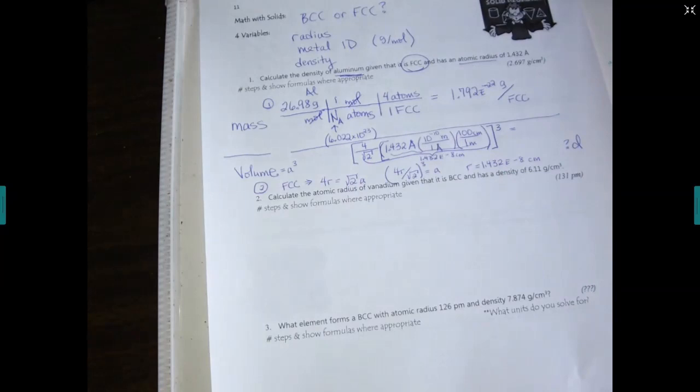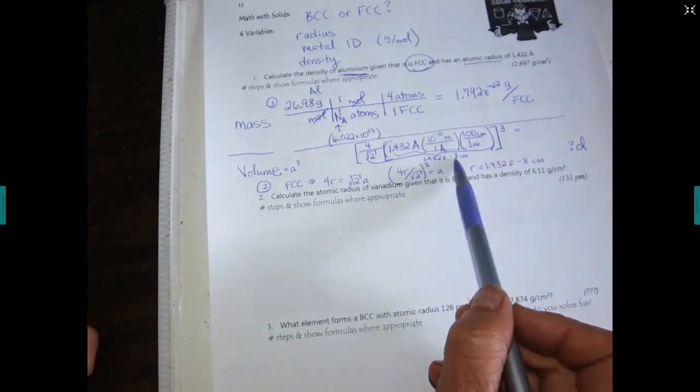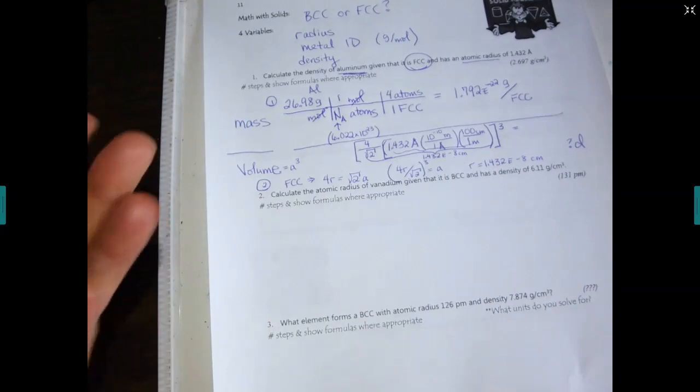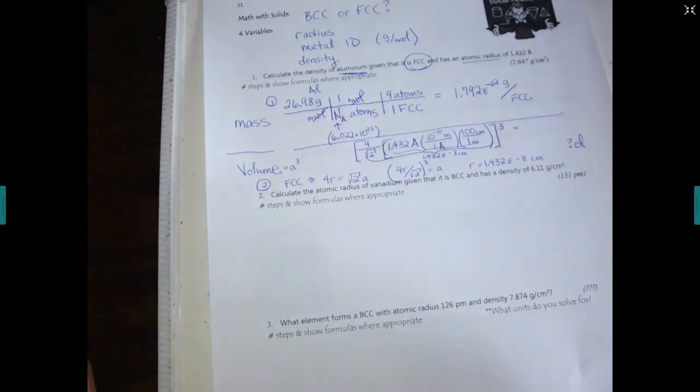I wanted to write that also because that is something you're going to find whenever you do the radius or the length of a side. You're going to end up with your centimeters as 10 to the negative 8th. And that's how you'll know that you're punching these in right. That's just the size of atoms, 10 to the negative 8th centimeters.